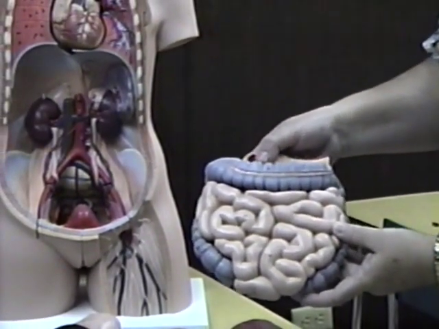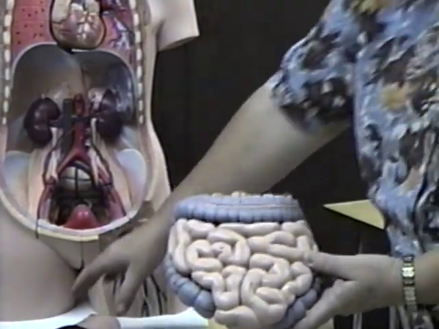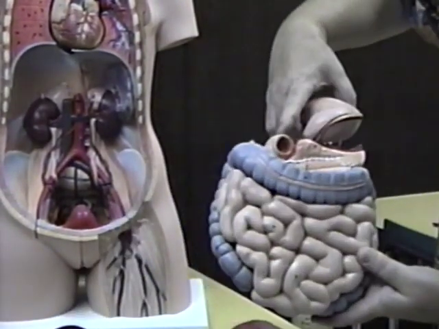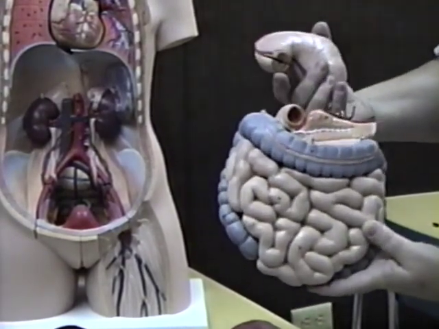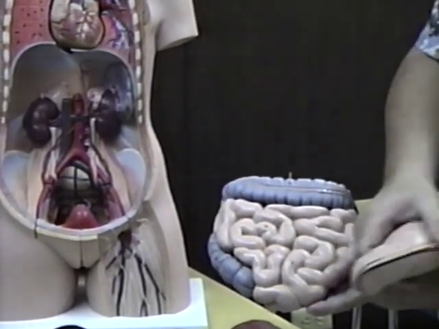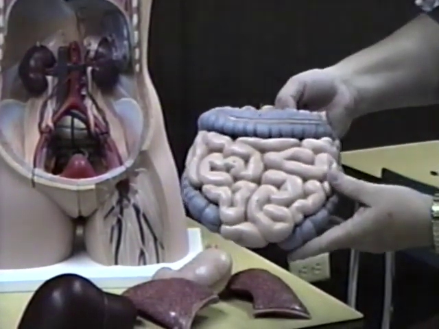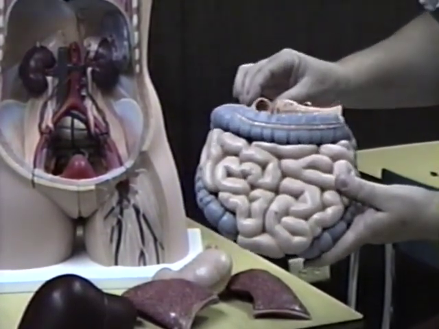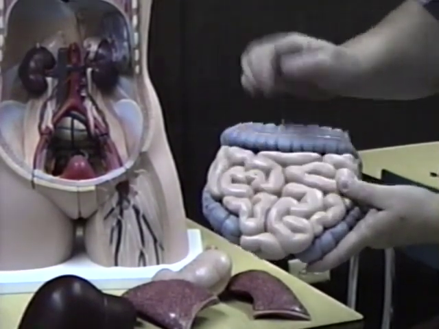The small intestine is broken into three parts, remembering the first part that attaches to the stomach, which would be located right here. That's referred to as the duodenum. The middle section is referred to as the jejunum, and then the lower section is referred to as the ileum. So the duodenum, the jejunum, middle section, lower portion, ileum.